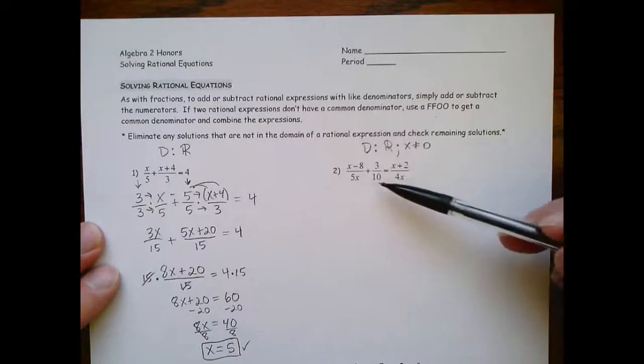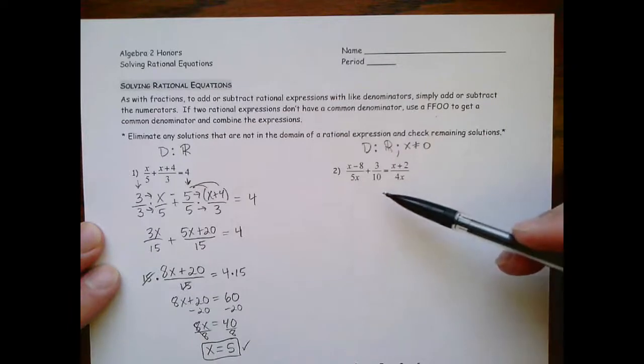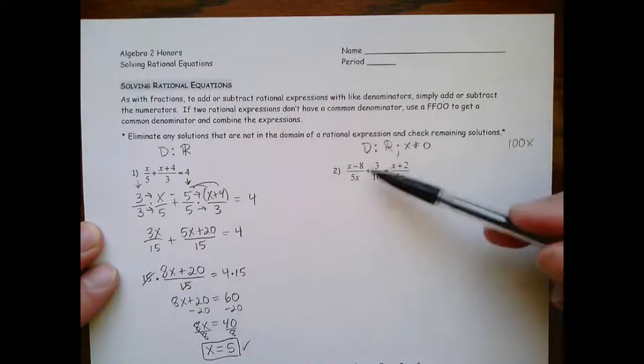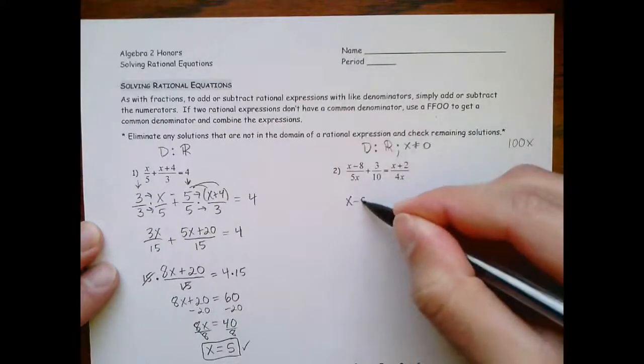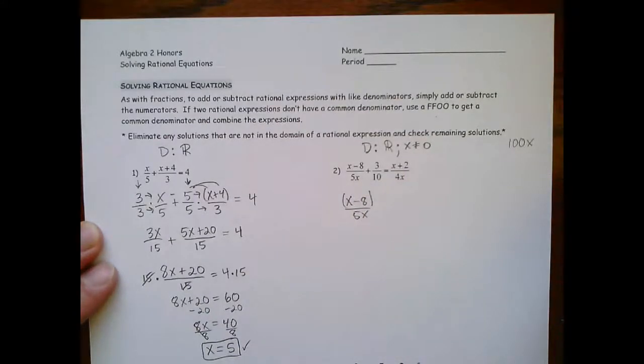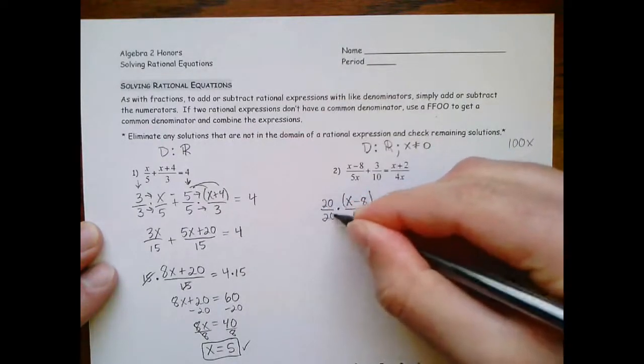So notice here I have 5x, I have 10, and I have 4x. What is the least common multiple of 5x, 10, and 4x? Well, if I try to find the least common multiple of all of them, I think I would get something like 100x. So how can I get all of these denominators to become 100x? If I could do that, then I could probably do some things with adding them and combining them. So I think to myself, okay, I have x minus 8 quantity over 5x. How can I get 5x to become 100x? I can multiply it by 20. So my fancy form of 1 for this one would be 20 over 20.